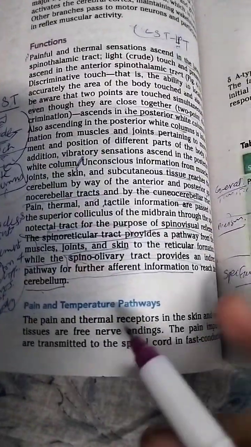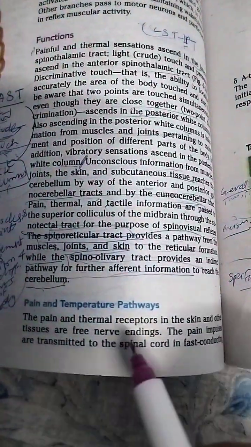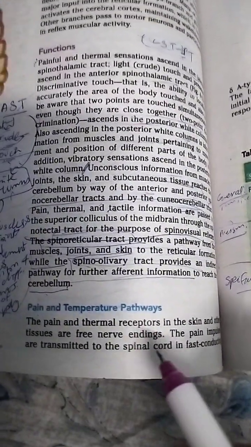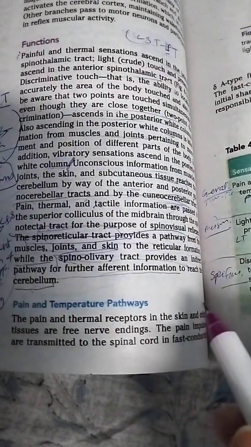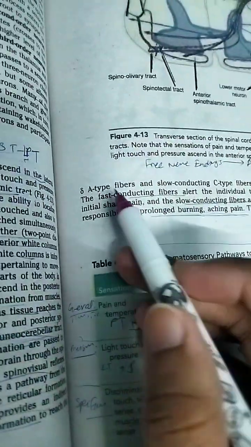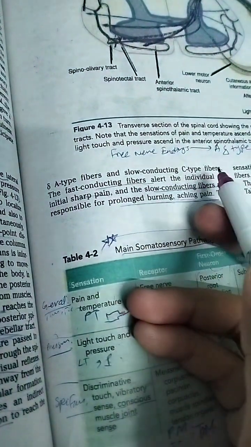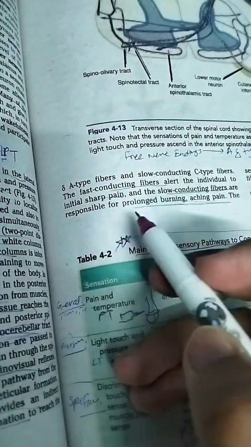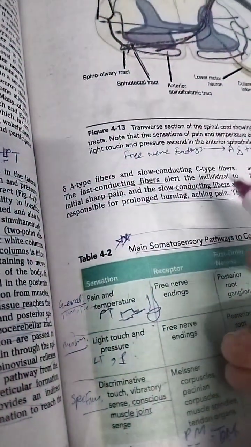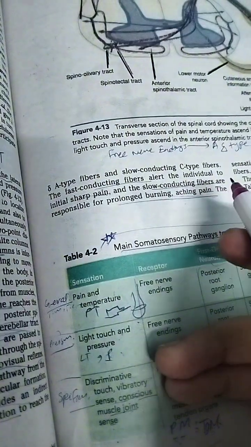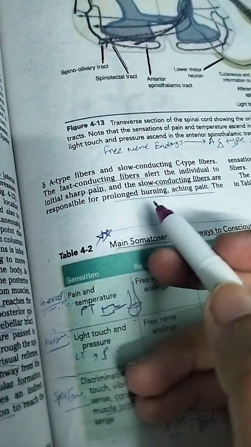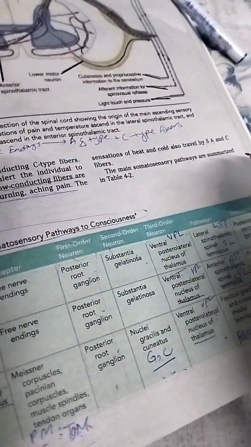Now let's talk about the pain and temperature pathways. Pain and temperature pathways in the skin and other areas have receptors that are free nerve endings, and the pain impulses are transmitted towards the spinal cord in the fast conducting A delta type fibers and the slow conducting C type fibers. The fast conducting fibers alert the individual to initial sharp pain, and the slow conducting fibers are responsible for prolonged burning and aching pain. The sensations of heat and cold also travel through the A delta and C type fibers.